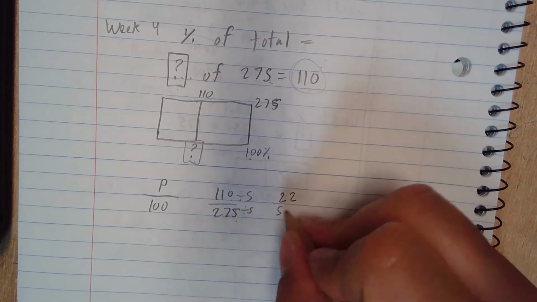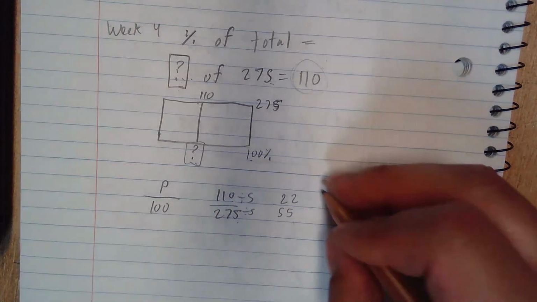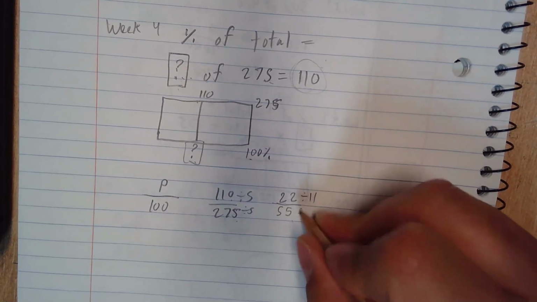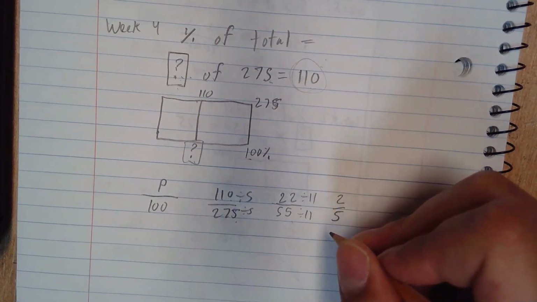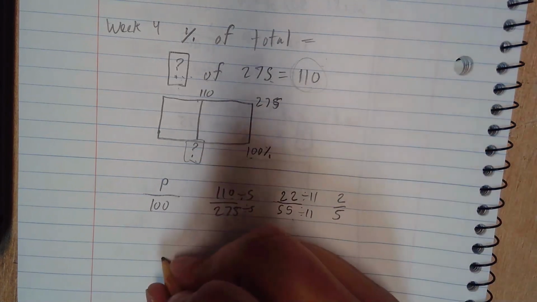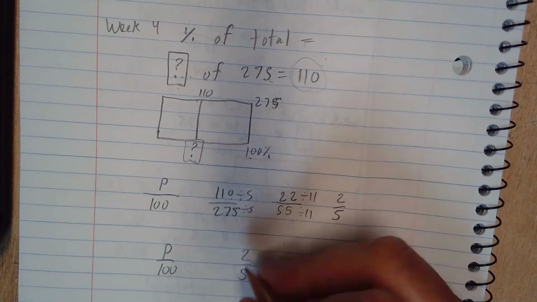And does that work? 5 times 55? Yeah, let's find out. I think so. And I can divide this again by 11. 2/5. Hey, all right then. So we have P per 100 is the same as 2 over 5.